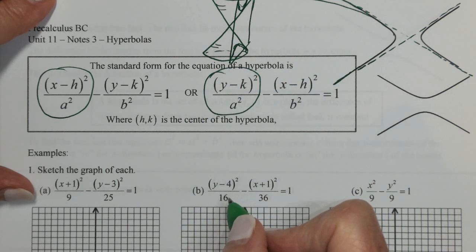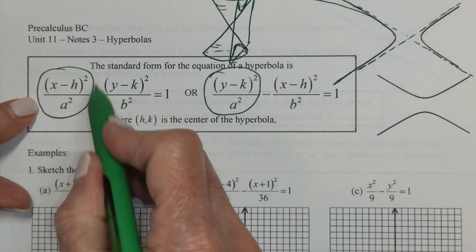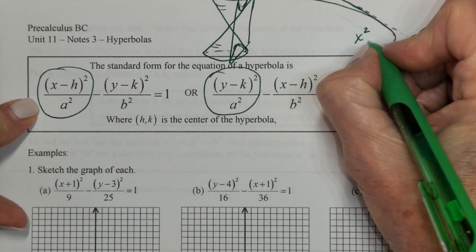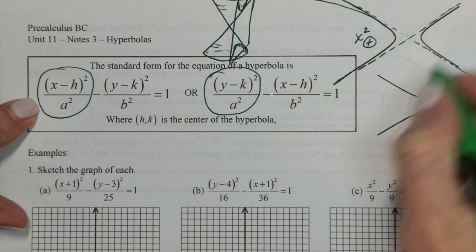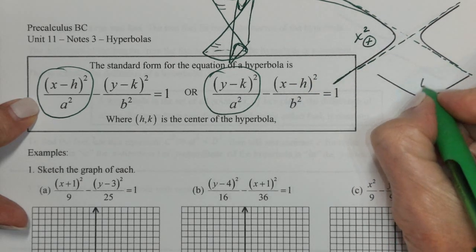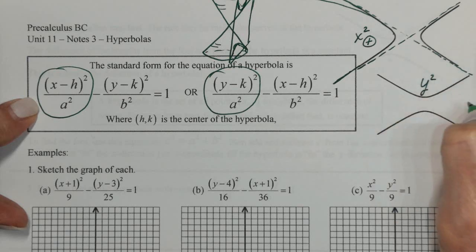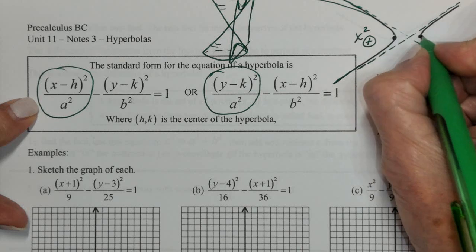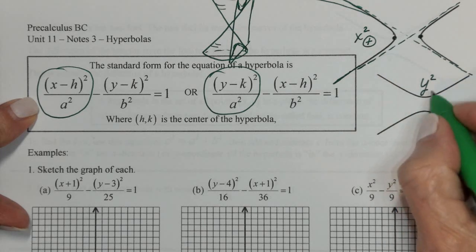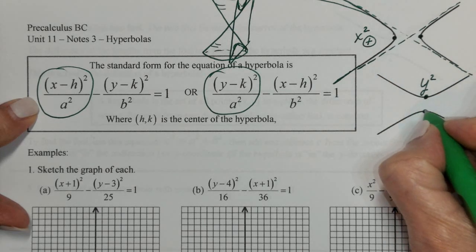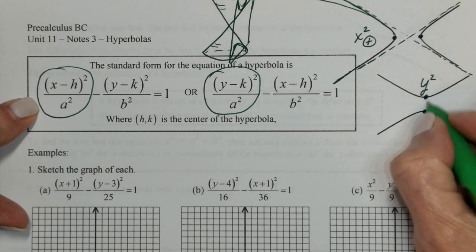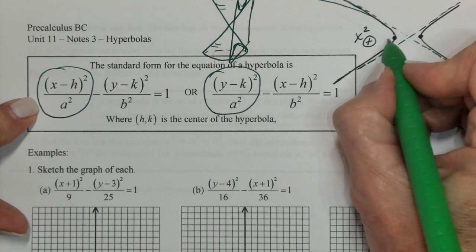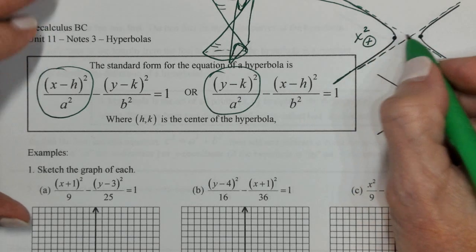That determines if you're going to be going in the x direction, like this one, where the x squareds are positive, or in the y direction, where the y's are positive. So if the x squareds are positive, these are your two vertices. If the y's are positive, then these are your two vertices. Your vertices are vertical if y is positive, horizontal if x is positive. Okay?